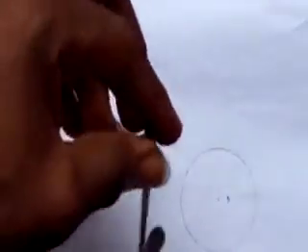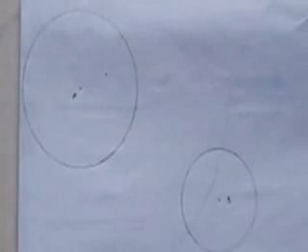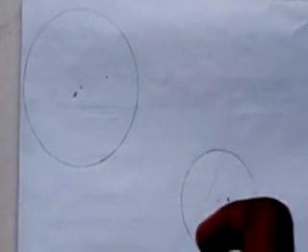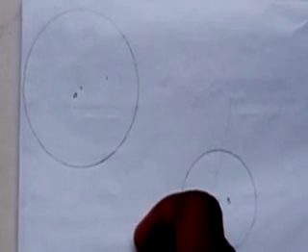Now the next step is to use center B and radius x minus r. This radius x minus r is the difference between the radius of the required circle and the given circle. The radius of the given circle here is 2 centimeters. The radius of the required circle is 5.